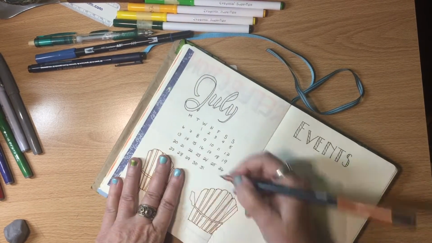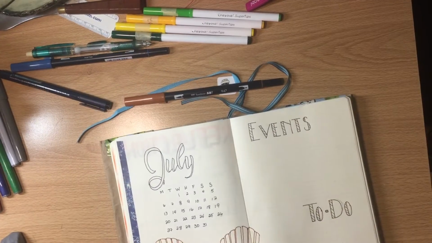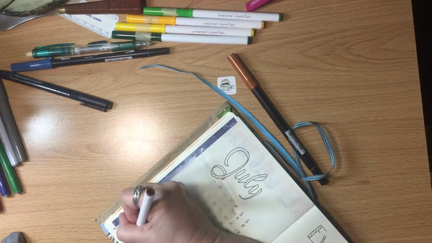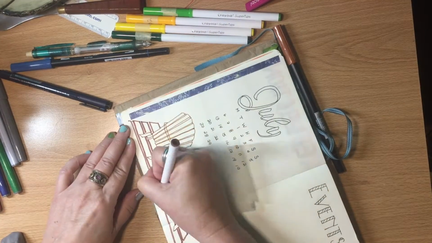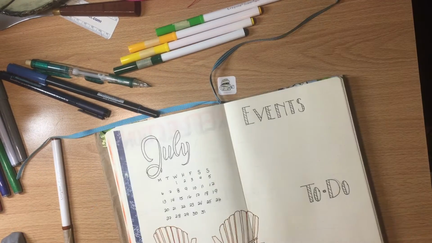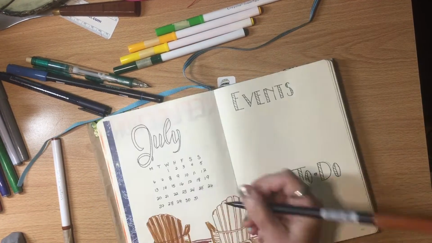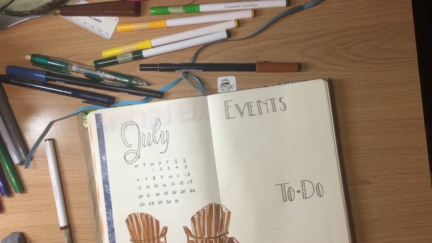I think the only one I know of for sure is we all want to watch Hamilton on July 3rd. So my concept was these two Adirondack chairs against a lake, and the chairs went really well. Once I started putting in the lake and the mountains, everything went to hell, you'll see.